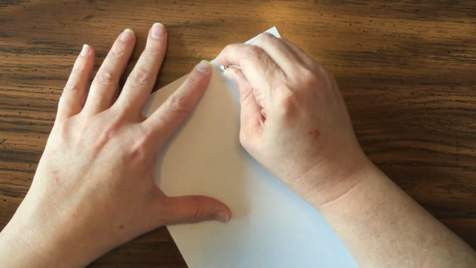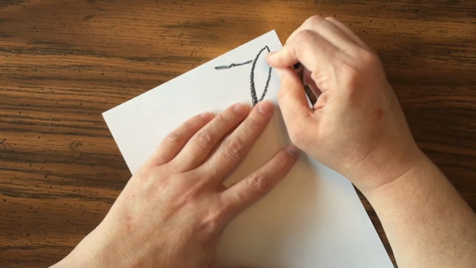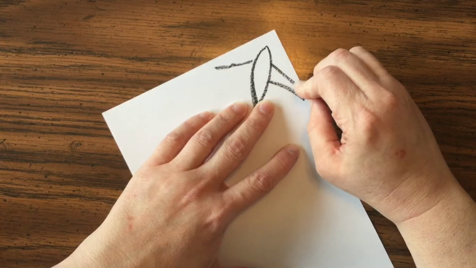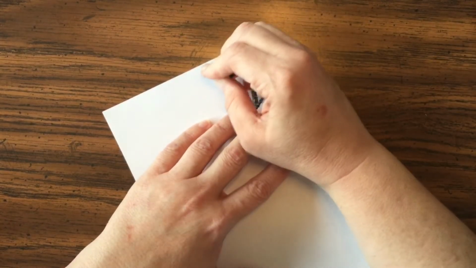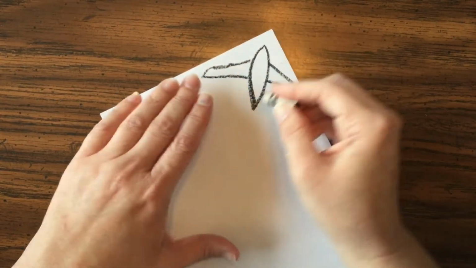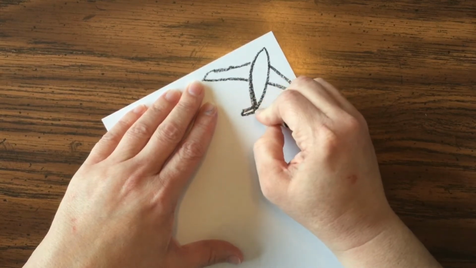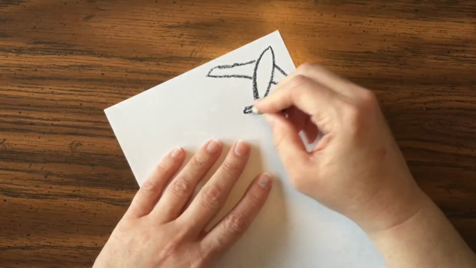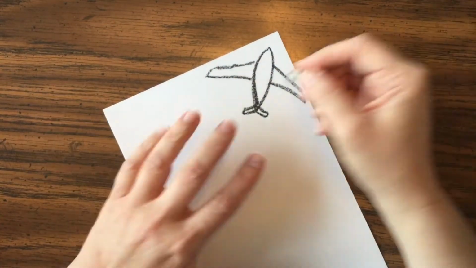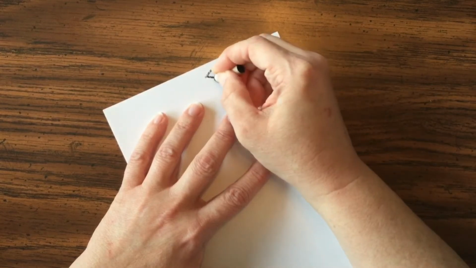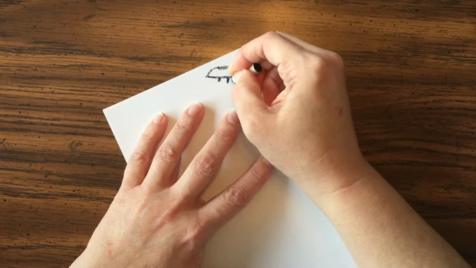Draw the wings kind of going out on each side. Try to get them kind of the same. And then usually it has some tail, like a tail on the end. Maybe you even want to show the little jets coming out the end on the wings.